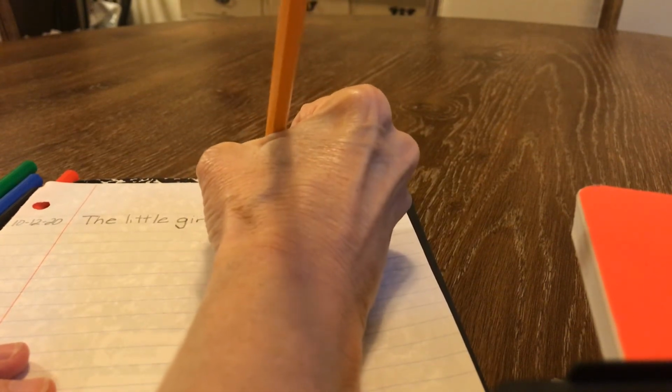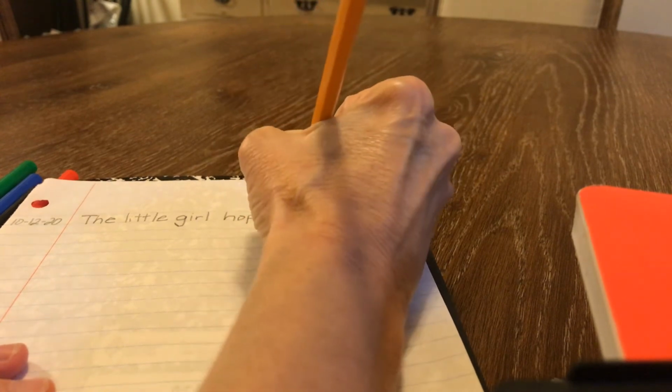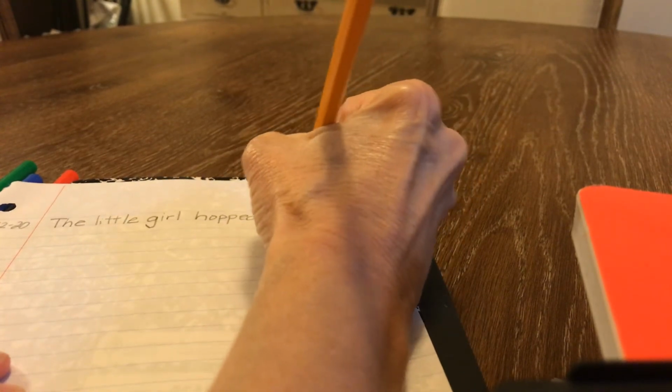So let's put our date, 10/12/20. And I like to put it over here in the margin. That way we have the whole line to write on. Our sentence is: the little girl hopped to school.